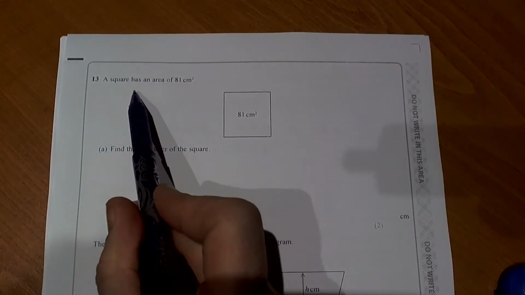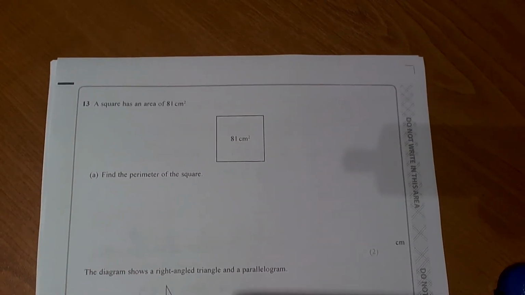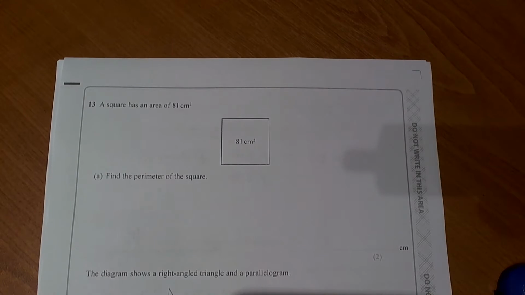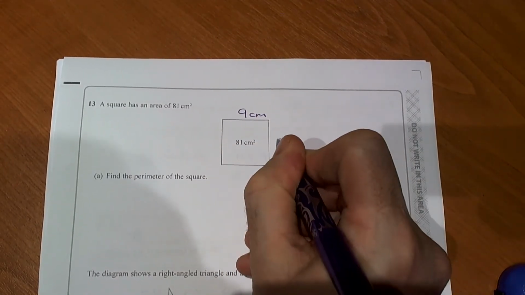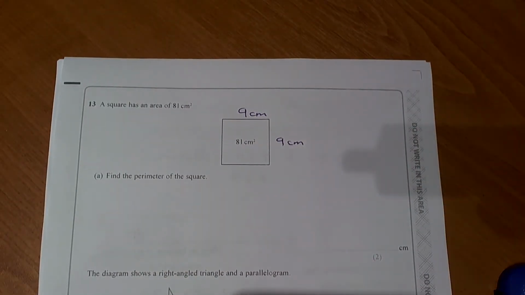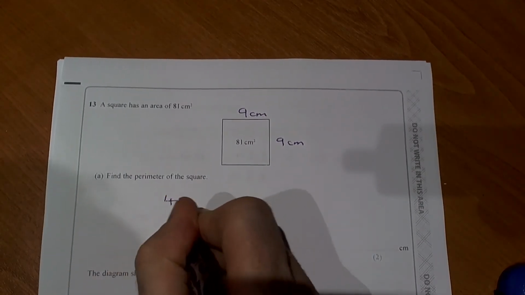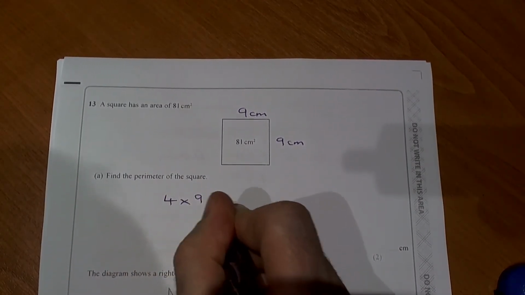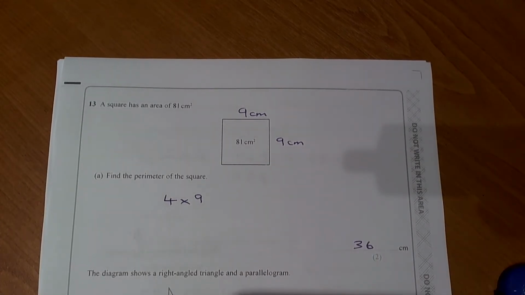In question 13, it says a square has an area of 81 centimetres squared. So if it's a square, the sides have all got to be the same. So the length and the width must both be 9 centimetres each. So find the perimeter of the square, that's all the way around. So that's going to be 4 times 9, which is going to be 36 centimetres.